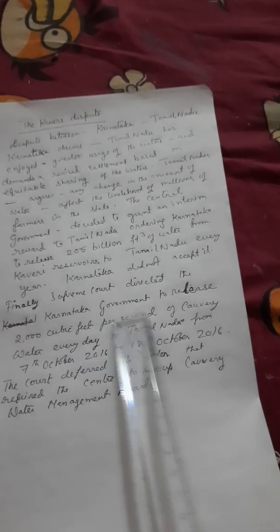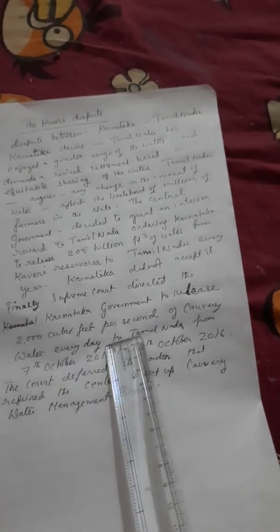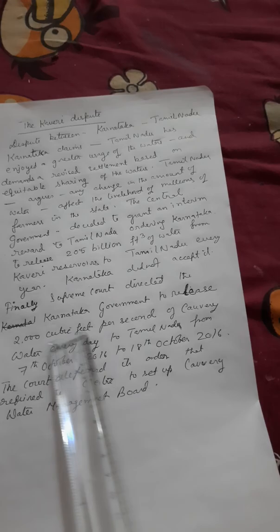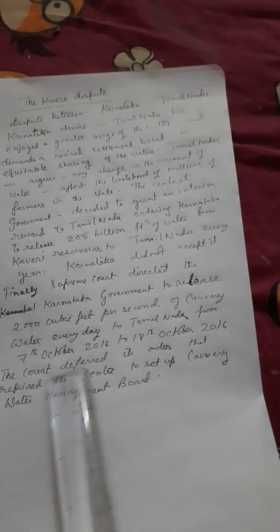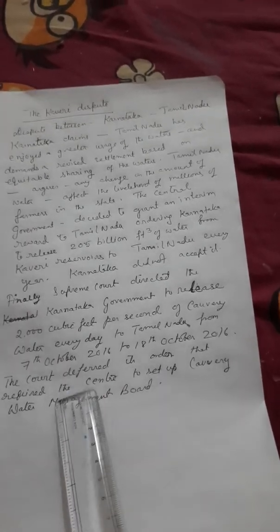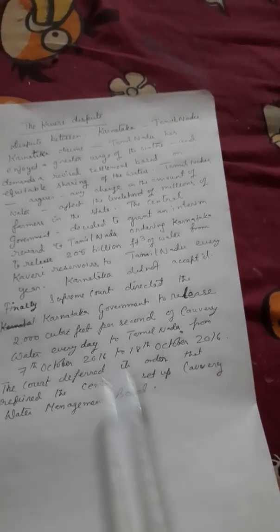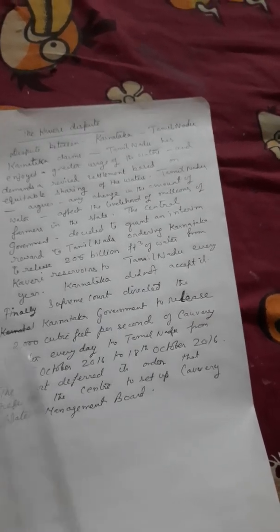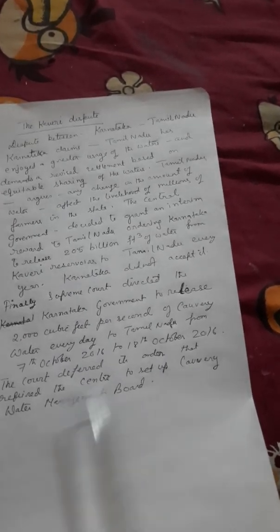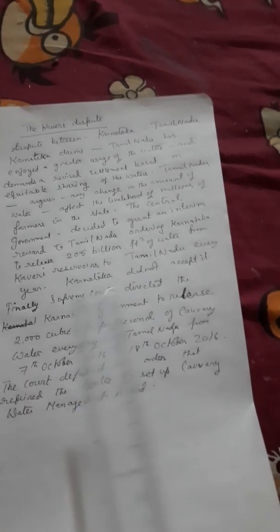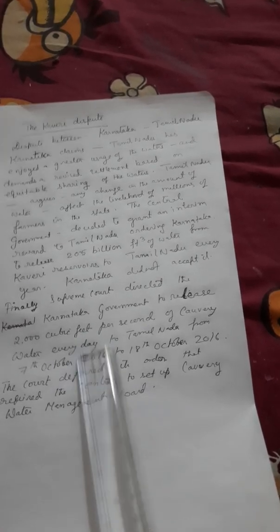So this verdict the Supreme Court gave, that the Karnataka government has to give 2000 cubic feet per second of Kaveri water to Tamil Nadu. Now the court deferred its order that required the center to set up the Kaveri Water Management Board. So this is the new order given. The previous order to set up the Kaveri Water Management Board is deferred, and this new decision was given to the Karnataka government, and the Karnataka government had to obey the decision.